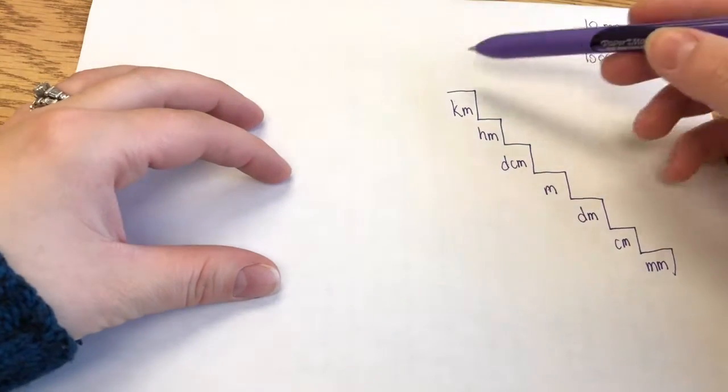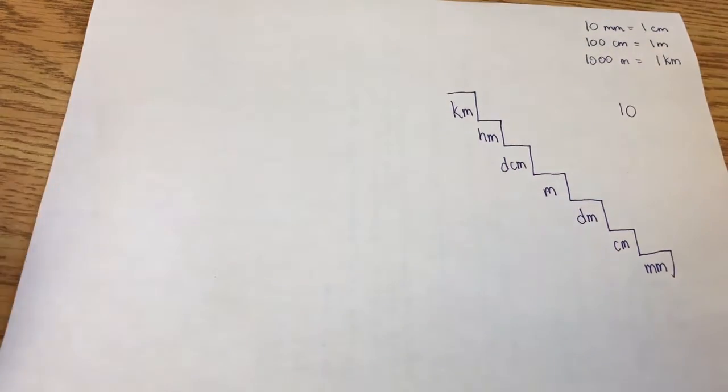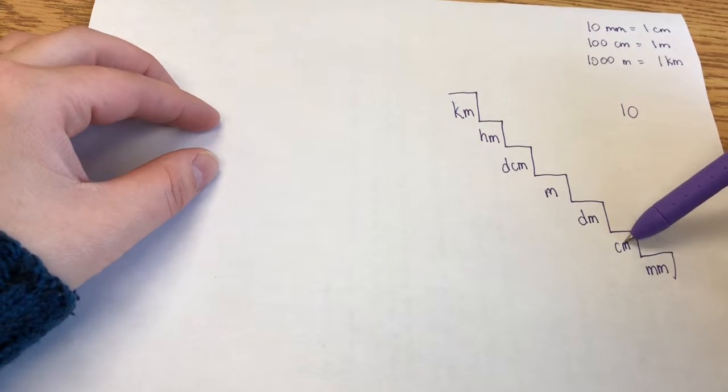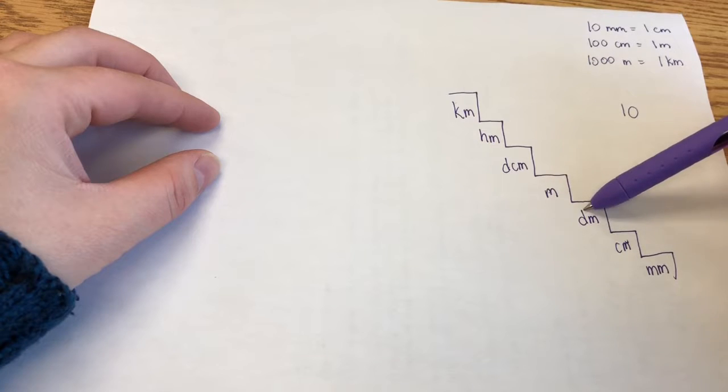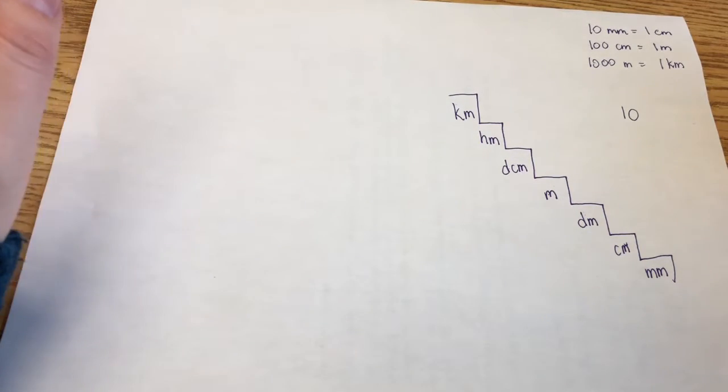And the neat thing about these is each of these has a multiple of 10, not an additive of 10, but a multiple of 10. And so there are 10 millimeters in a centimeter, 10 centimeters in a decimeter, 10 decimeters in a meter, and so on throughout it. Now, how do you use this staircase?